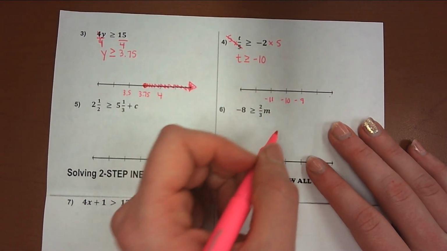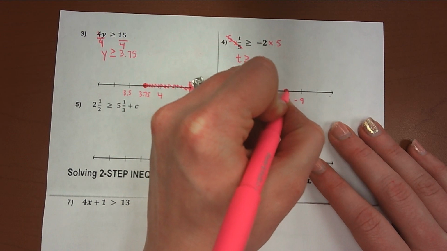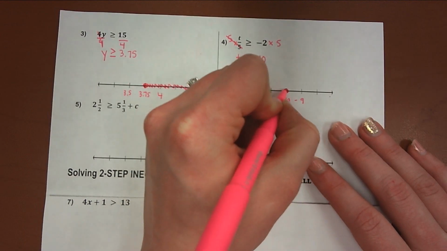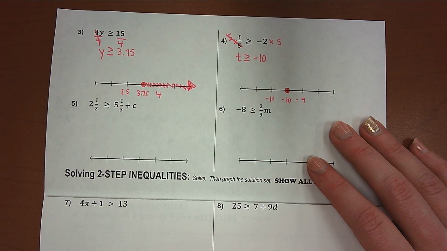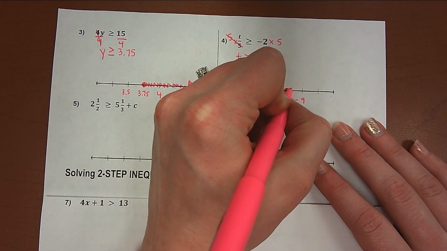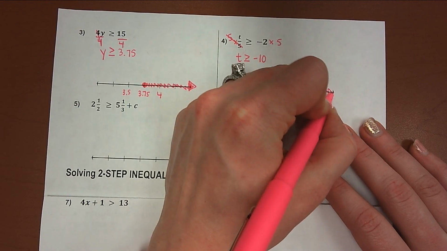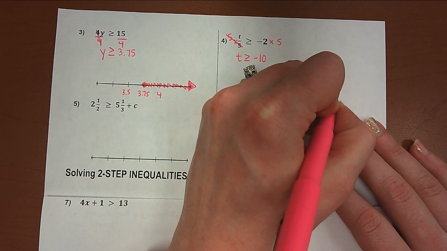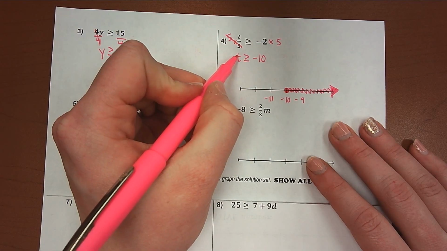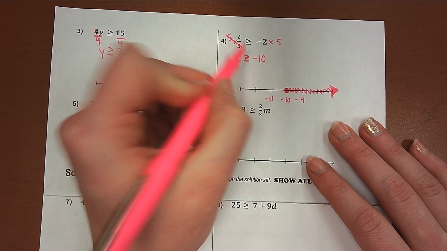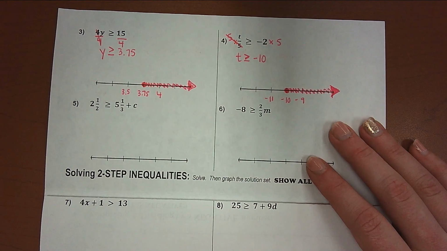And if t is greater than or equal to negative 10, that means that we fill in the negative 10 box, or fill in the dot at negative 10, because it could be equal to negative 10, or it has to be greater. And so when we think about greater, we're going to shade to the right towards the bigger number, negative 9. We also remember that if our variable's on the left, this arrow points the same way that we shade right here.